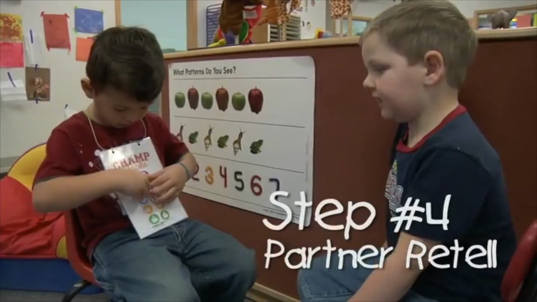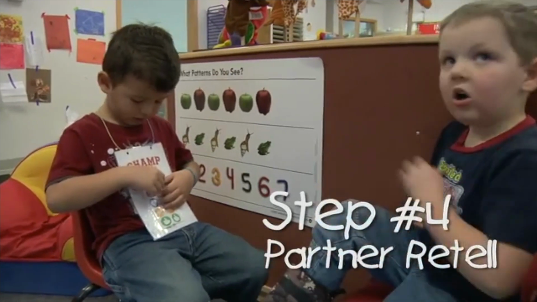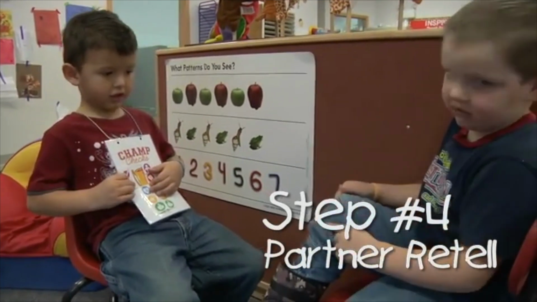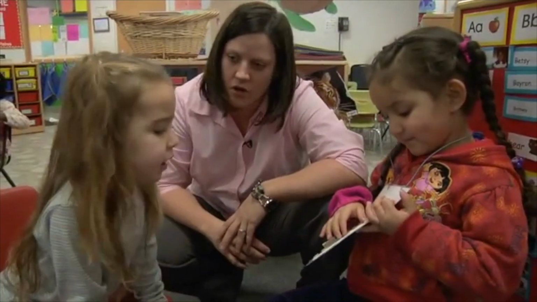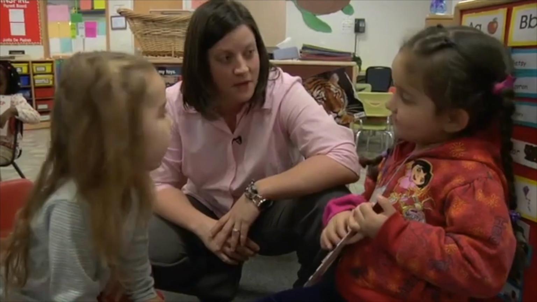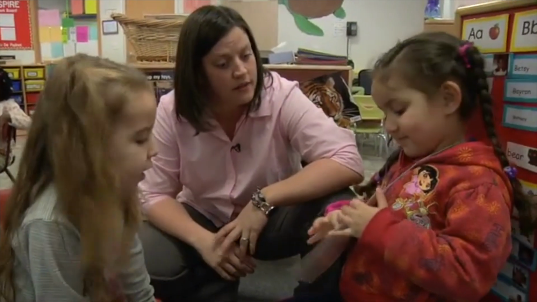He needed to get a scratch on his arm and on his leg. During the partner retell, I walk around to make sure that the kids who need the additional support are getting it. Then he got a shot. Yep, check that. She said he got a shot.